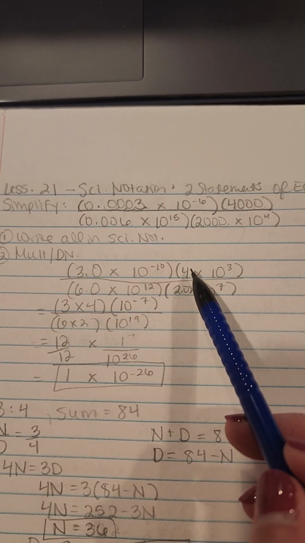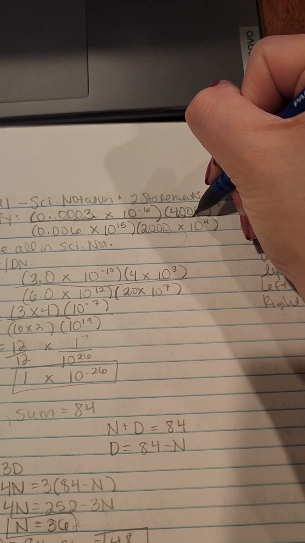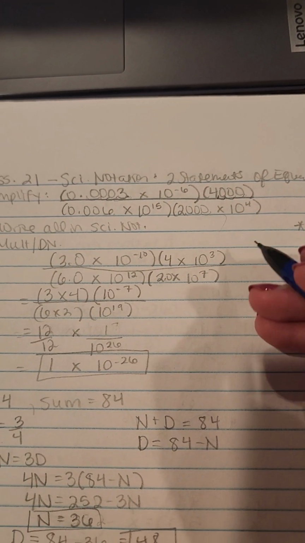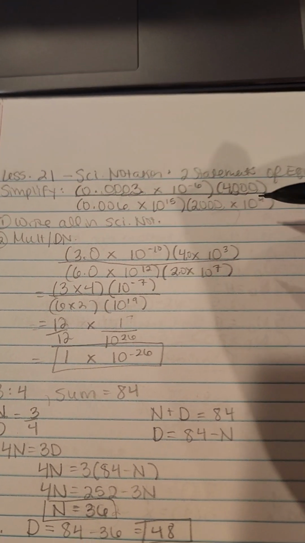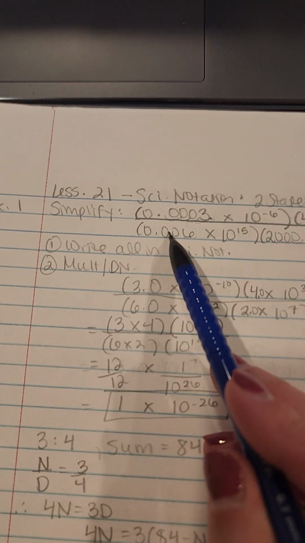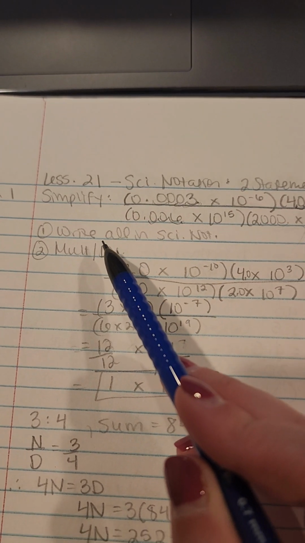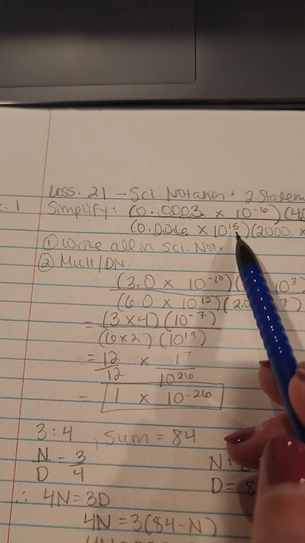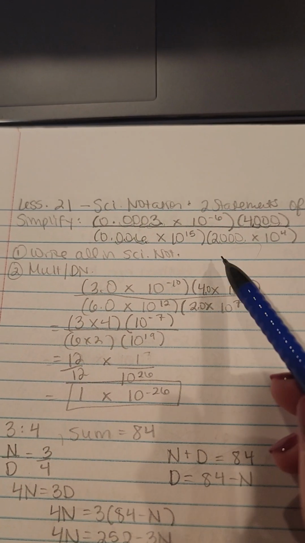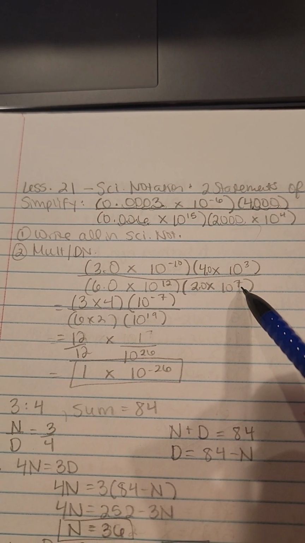Okay. Now here with my 4,000, I put my pencil right here and I go 1, 2, 3 steps to the right. So that actually becomes 4 times 10 to the 3rd power. Now you can write the 0.0 or you don't have to. Next, in the denominator, same thing. I put my pencil there and I go 1, 2, 3. So that was -3. So I've got to change that times 10 to the 15th power to the 12th power because we had -3 going on there. And I've got the 2,000 becomes 2.0 times 10 to the 7th power.